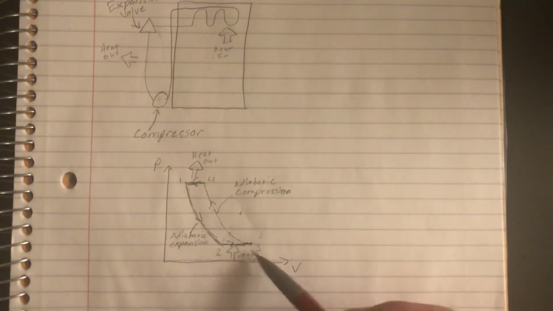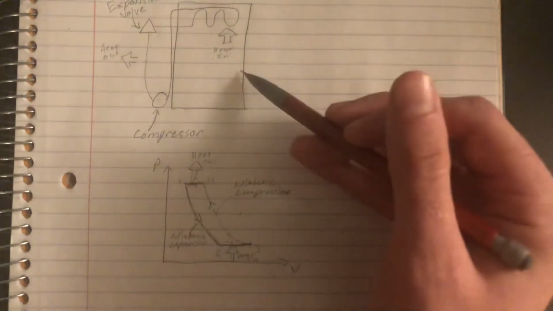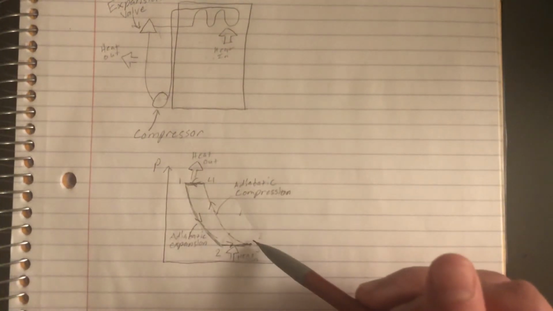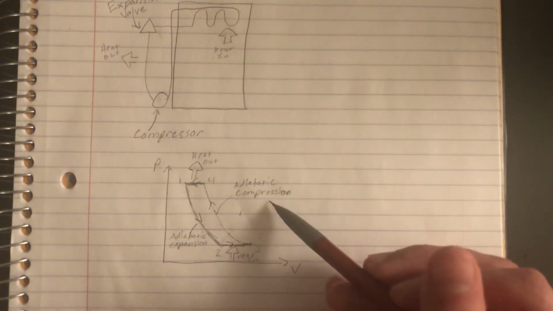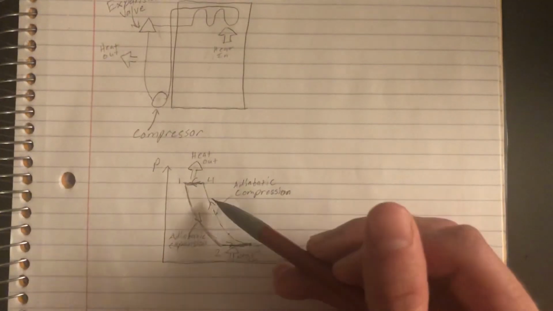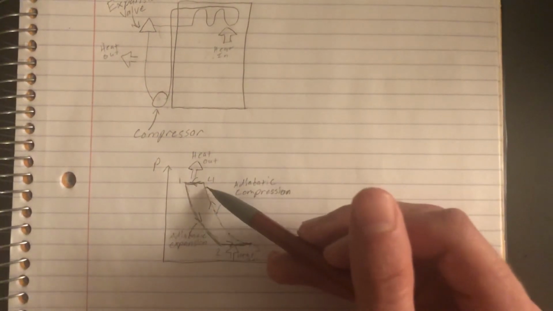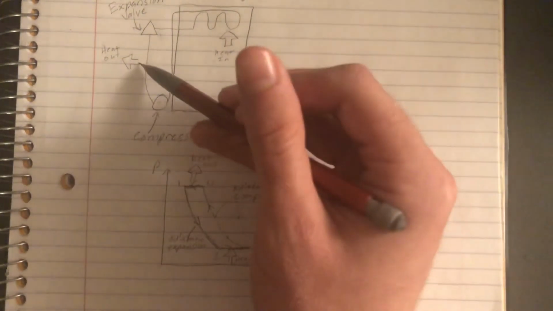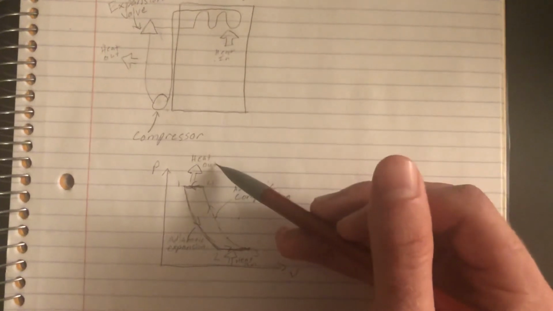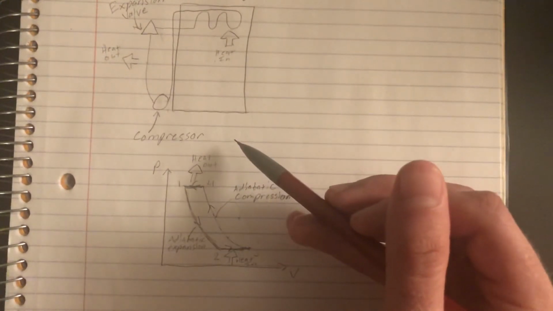And then it takes in the heat from the refrigerator, and then there's an adiabatic compression from 3 to 4. This is where the compressor would be, where the work is being put in. And then you have this part right here where the heat is being taken out of the system and into the rest of the environment.